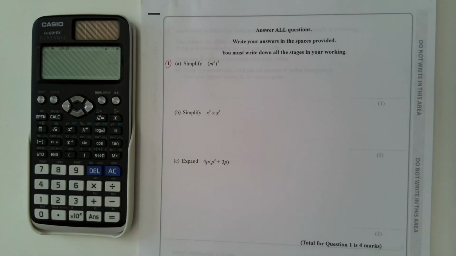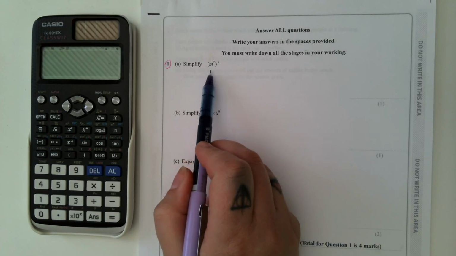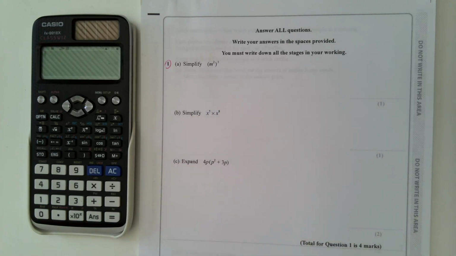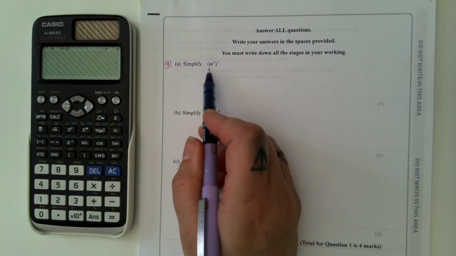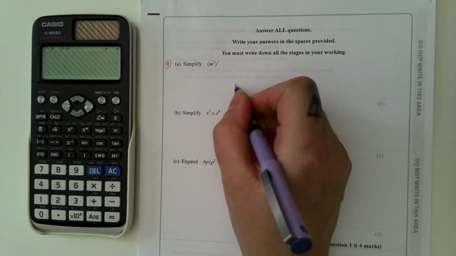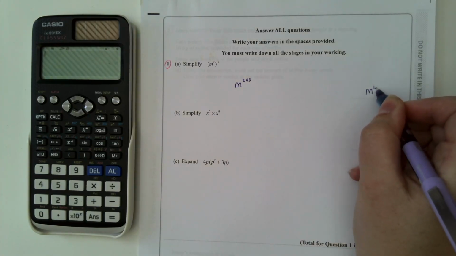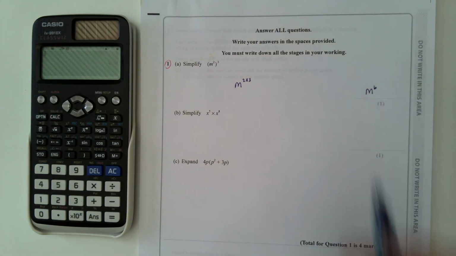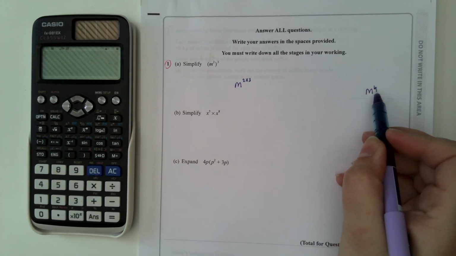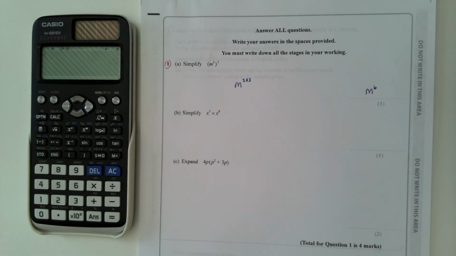Question 1, part A, simplify m to the power of 2 in brackets to the power of 3. So the laws of indices, when we have a power of a power, so we've got a power inside and outside our brackets, tells us that we multiply the powers. So it's going to become m to the power of 2 times 3, which is m to the power of 6.